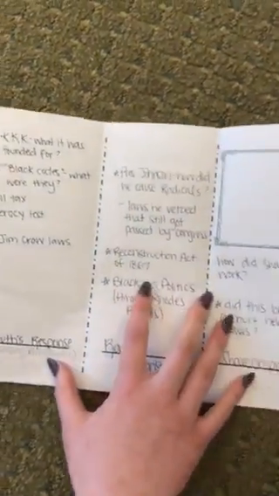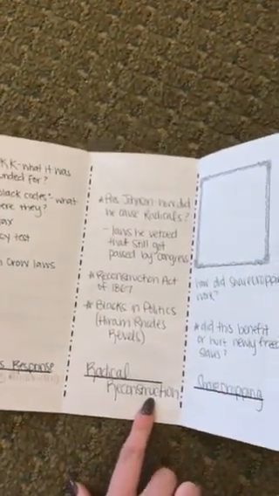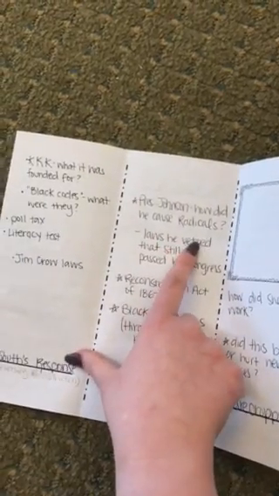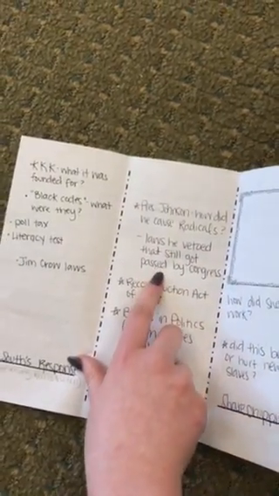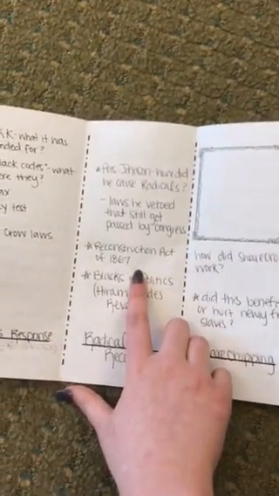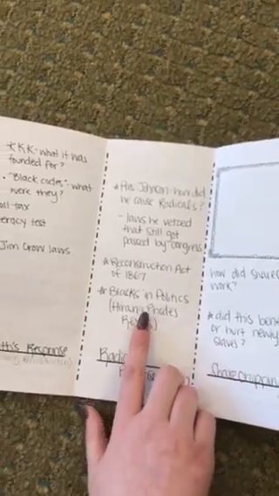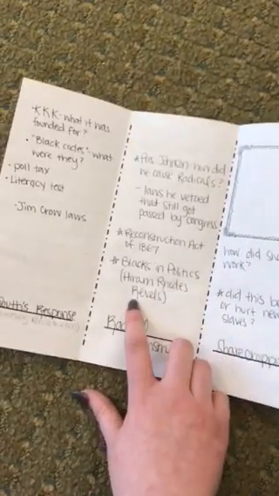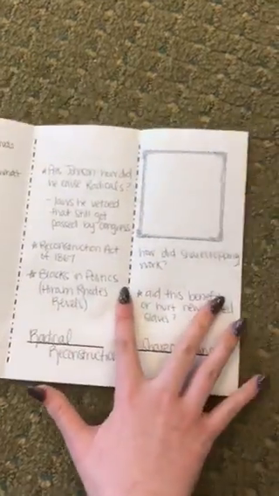On the inside, you'll have Radical Reconstruction as your title. You'll say who President Johnson was and how he caused radicals to form and what laws he vetoed that still got passed in Congress because they were full of radicals. You'll also need the Reconstruction Act of 1867, what it was, what it did, and then blacks in politics. The big one here will be Hiram Rhodes Revels, who he was, why he was important.